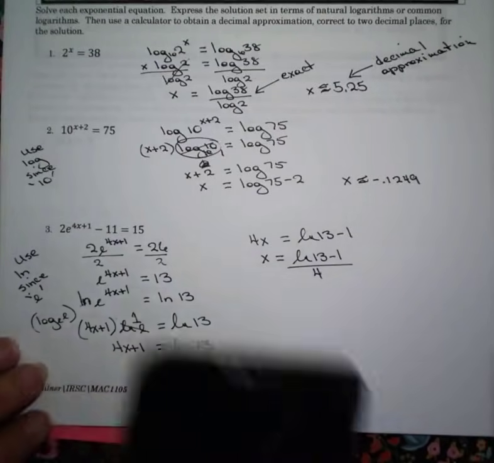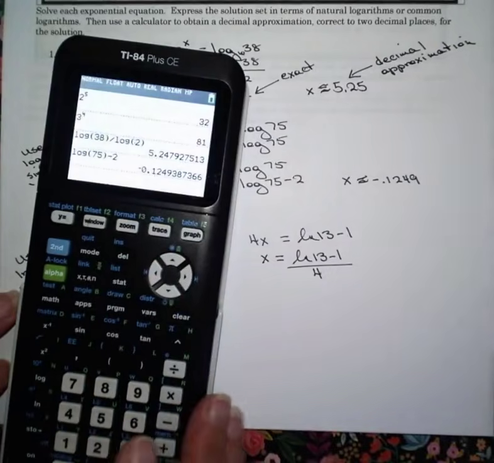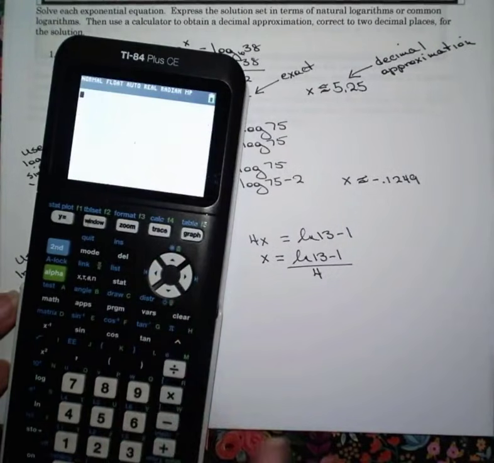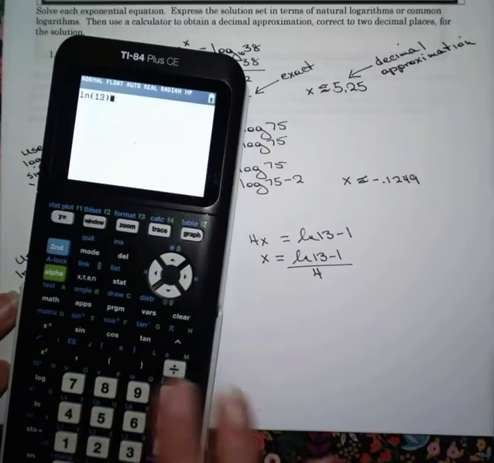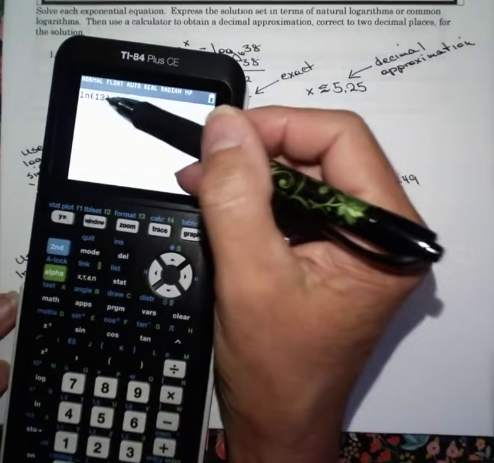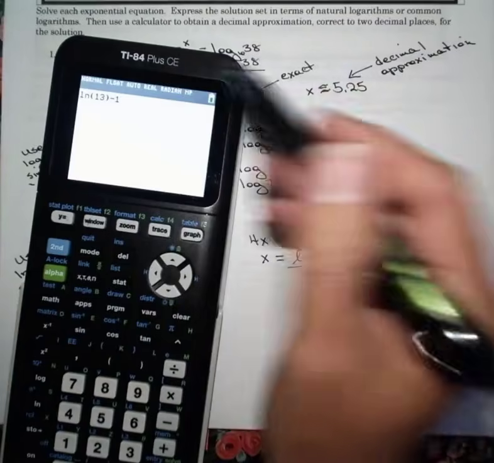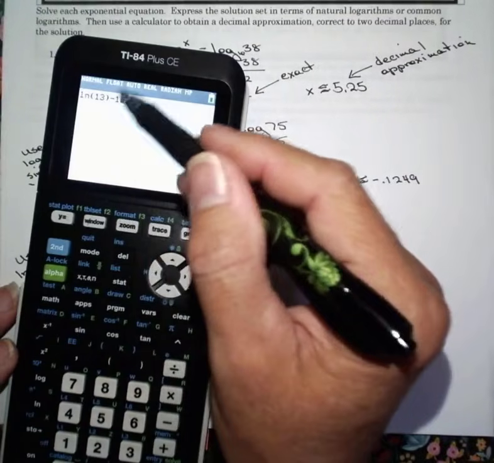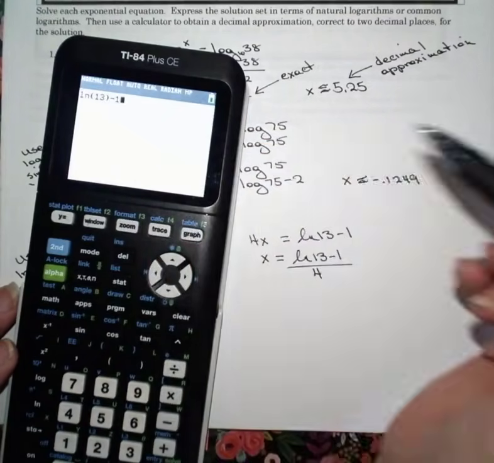Plugging it into my calculator would give me my decimal approximation. So let's see what I get. I'm going to say ln of 13, and then minus 1. Now, if at this point I say divided by 4, it'll take the 1 and divide it by 4. I would have to put this whole thing in parentheses before the log and after the 1, and then say divided by 4.